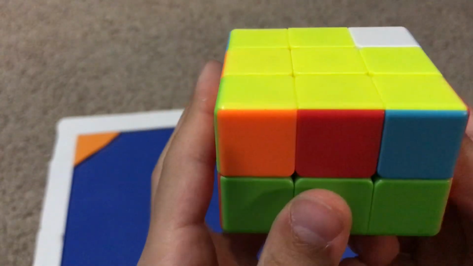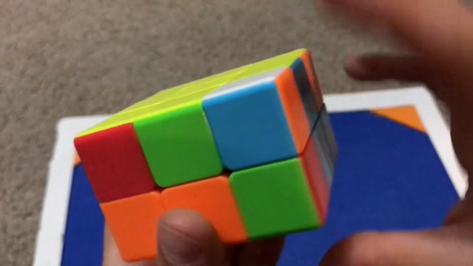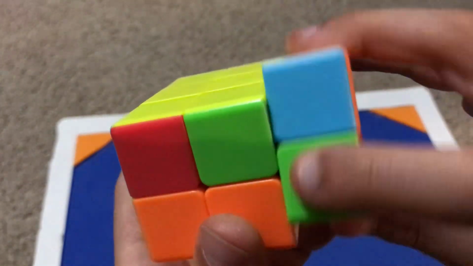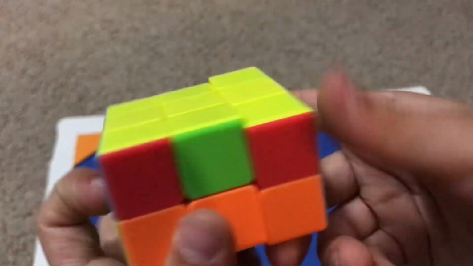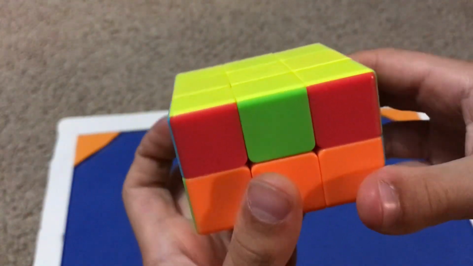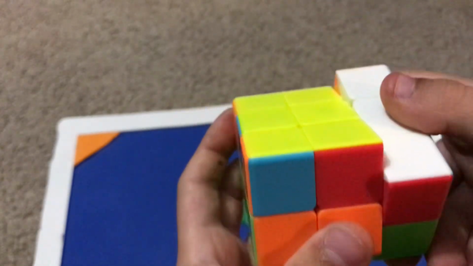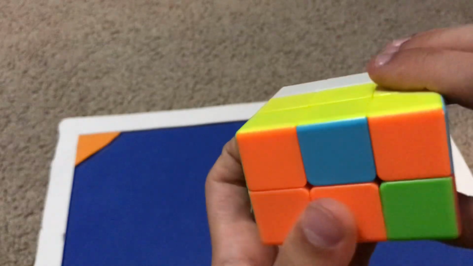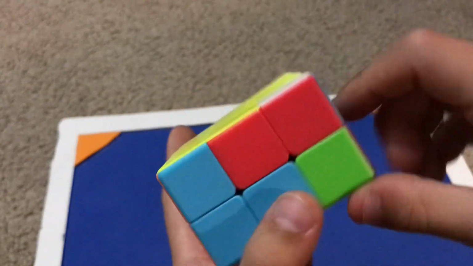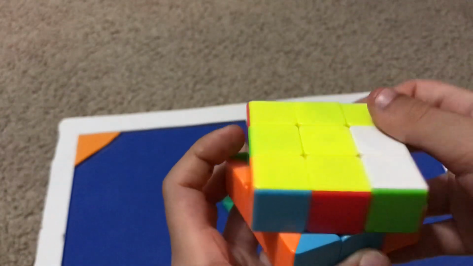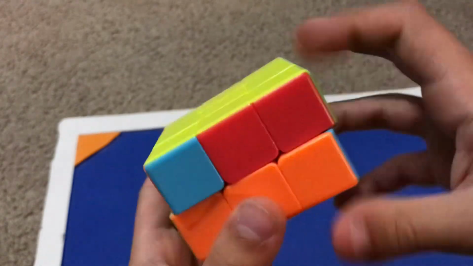Then we're going to turn the whole cube this way. Then we use the corner insert algorithm. R2, U, R2, U prime, R2. Now, remember the algorithm is U, R2, U prime, R2, U, R2. Then remember, rotate it, and then do R2, U, R2, U prime, R2. I'm just going to solve the corners really quickly for myself.